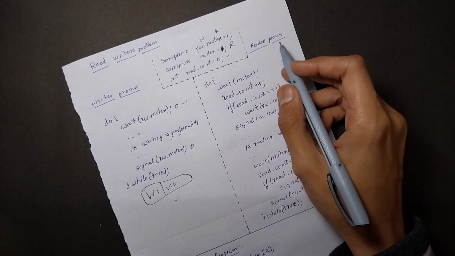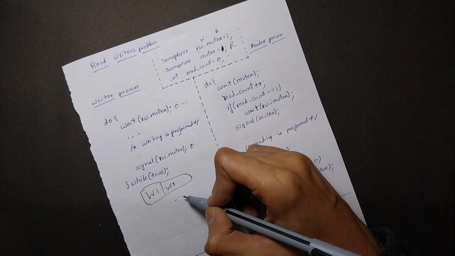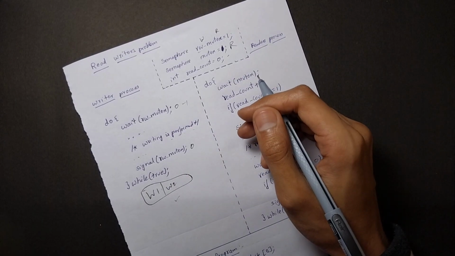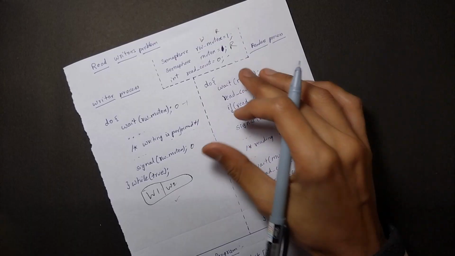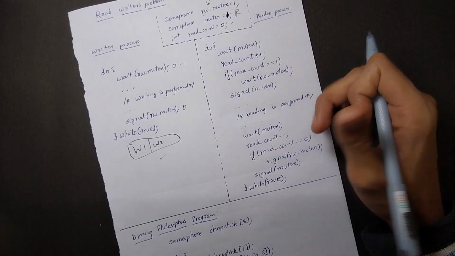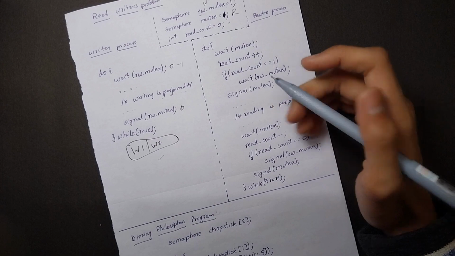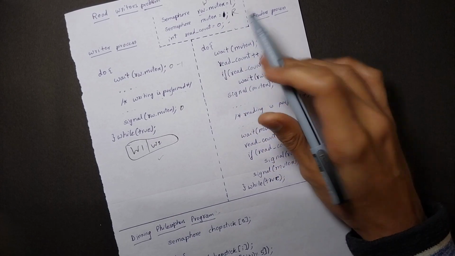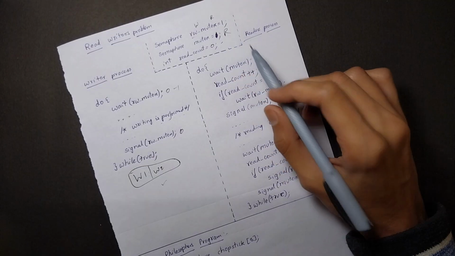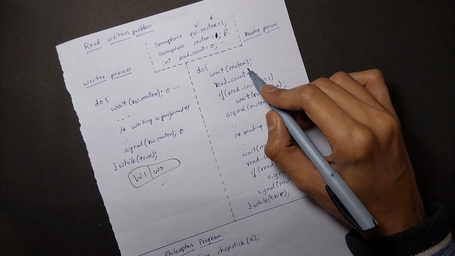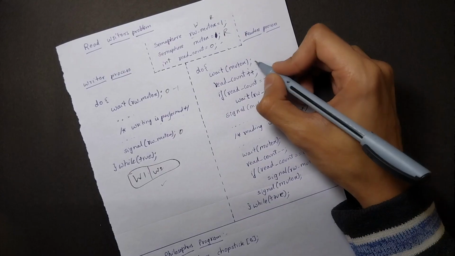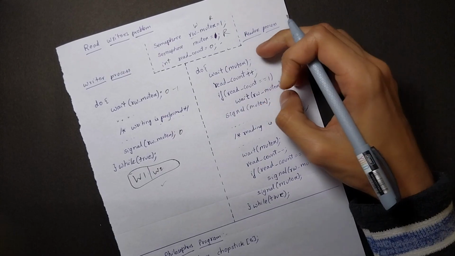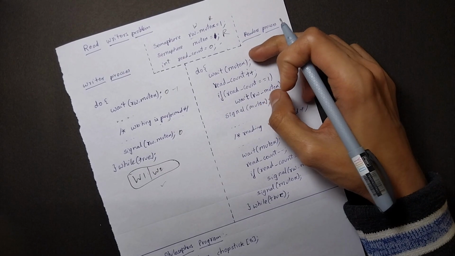But in the reader process, whenever the second reader comes, he should also join with him. So how does he do that? That's why the code is a little long, but let us understand step by step. So first thing, the wait mutex. Mutex is used by the reader, as I said earlier. So it will try to lock the reader, so only one reader is accessed during this kind of important segment.